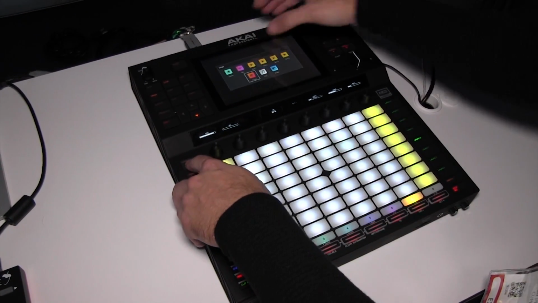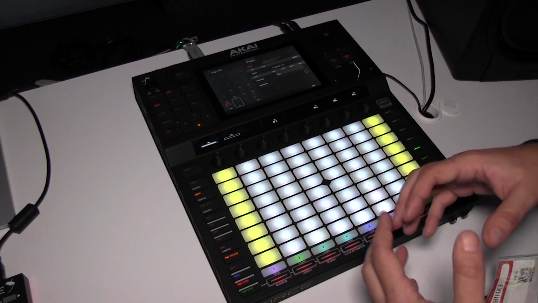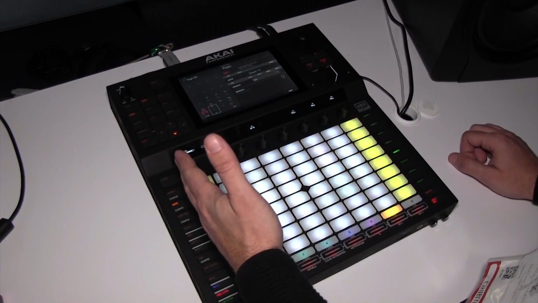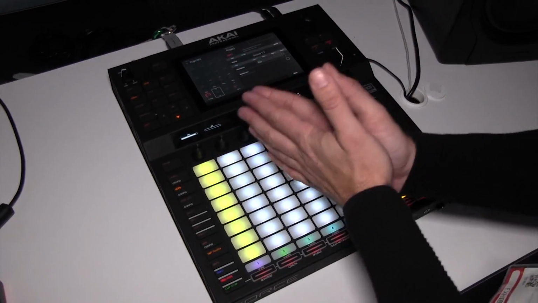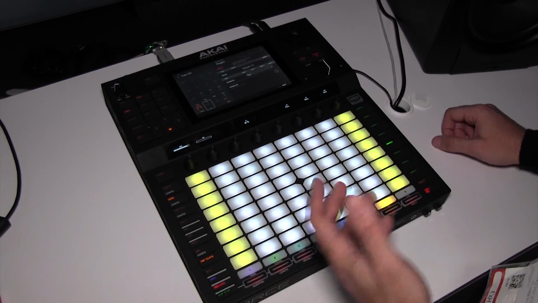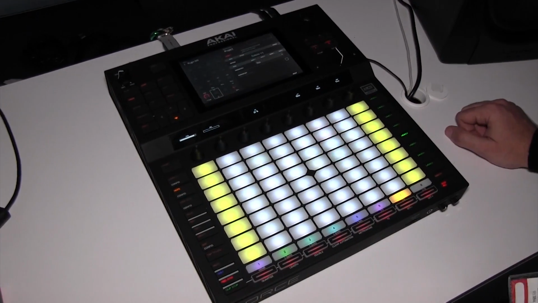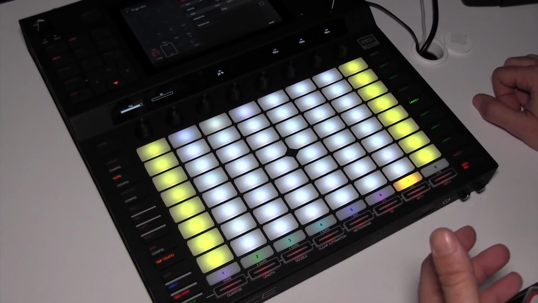And last but not least, I can change it on the project level, which means every single parameter, regardless of what track you're on, you can assign it to these 8 or 16 different sections of knobs. Below that I have my 64 velocity sensitive pads which operate on 3 different modes.